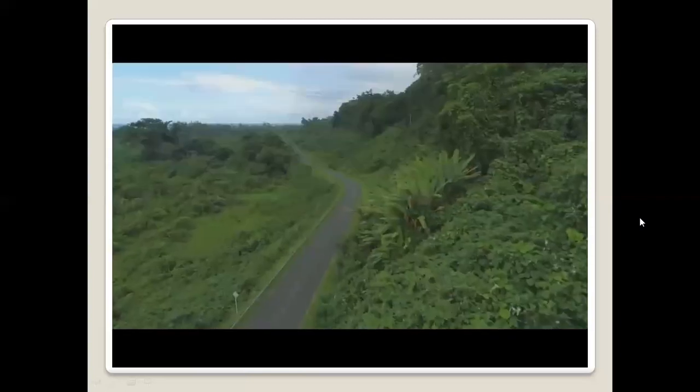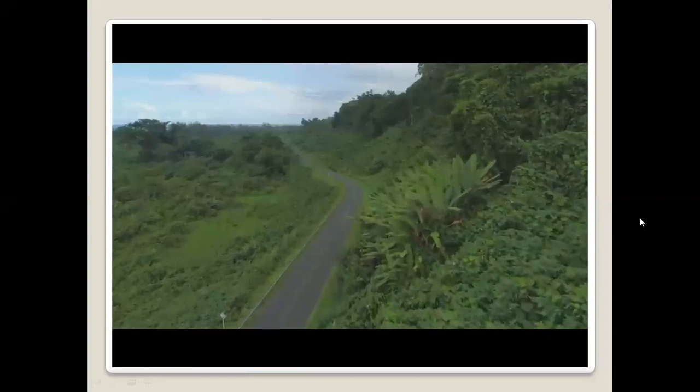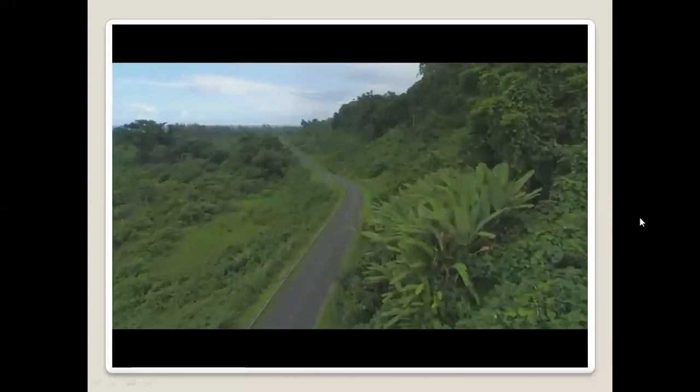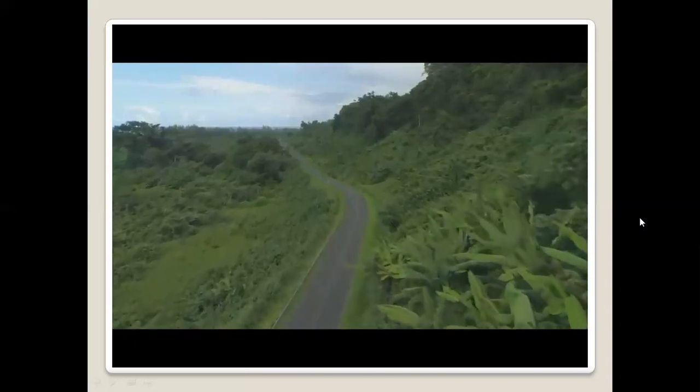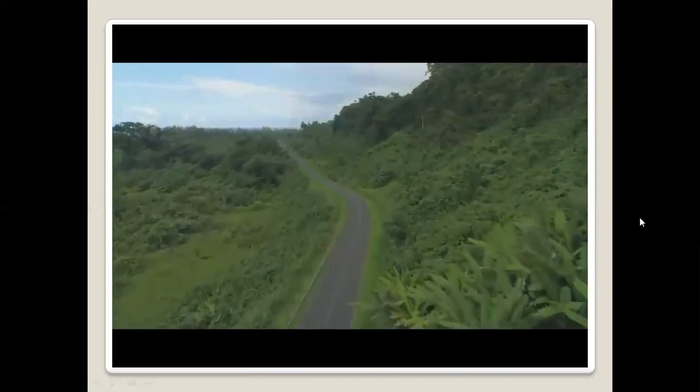So there we go, a quick look at the tropical rainforest. Rain, warm temperatures, lots of flowers, plants, and animals. Oh yes, some bugs also.